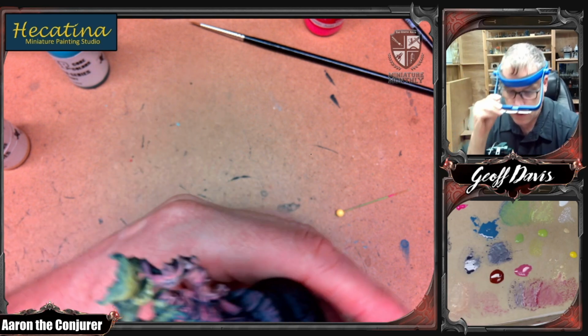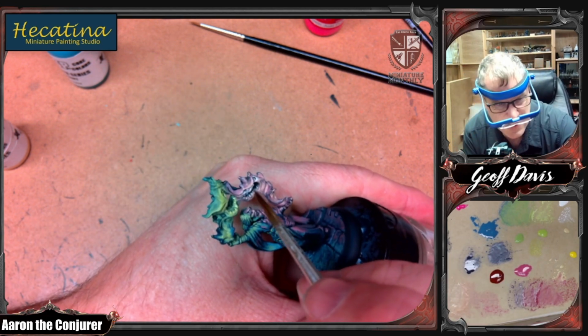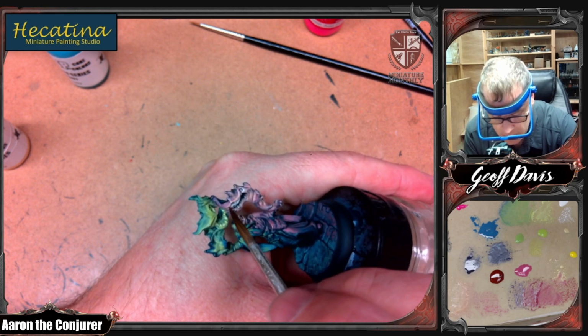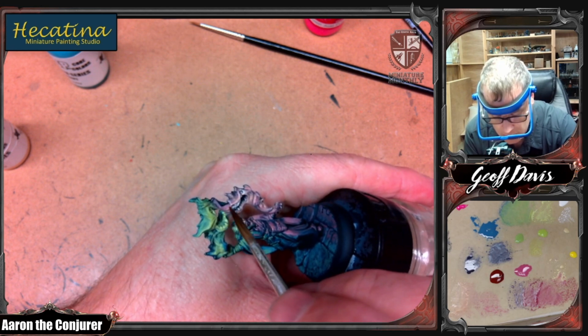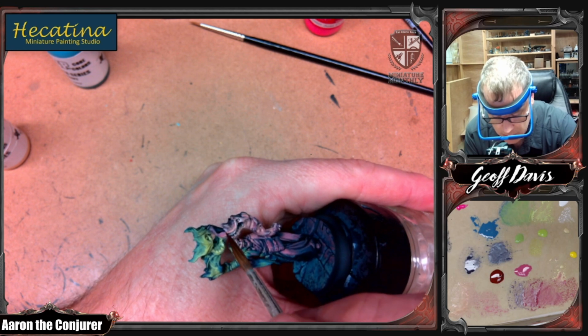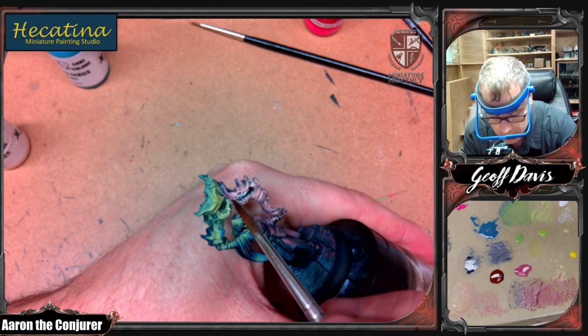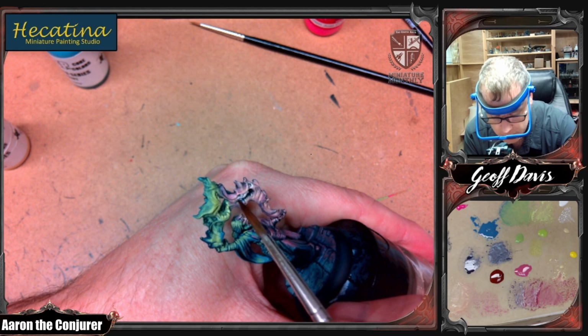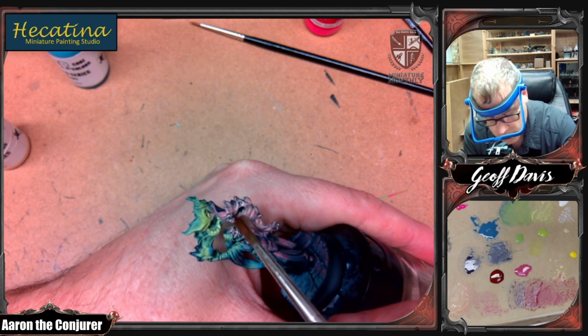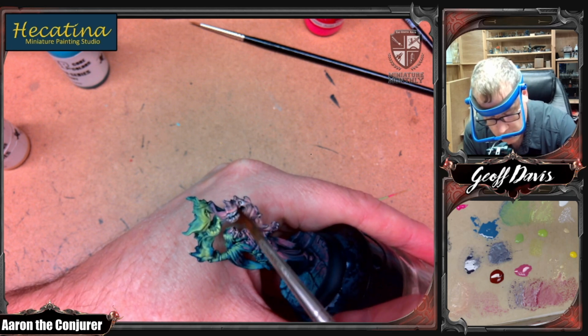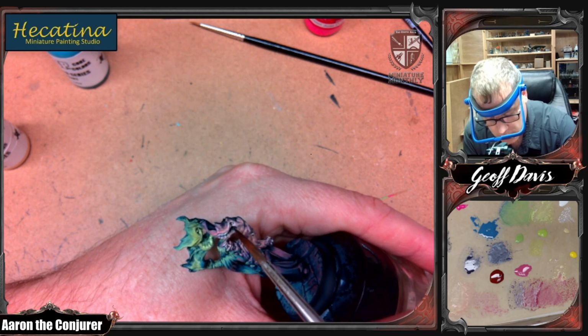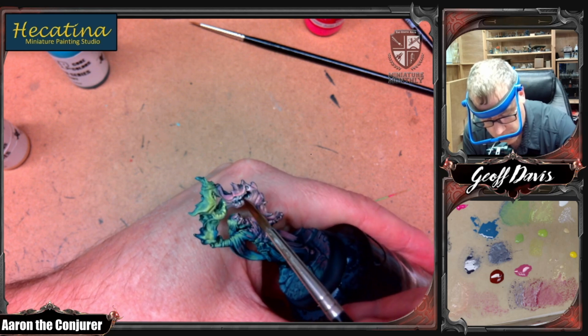Okay, and then where we want to put this is in the periphery of the white, where it comes up against the stronger magenta. There we go.